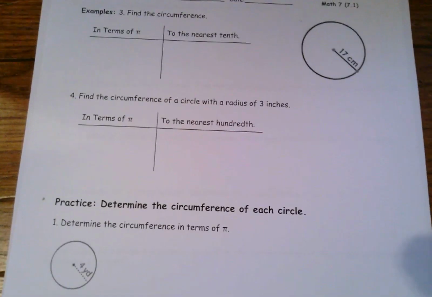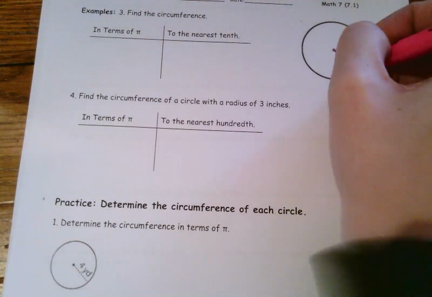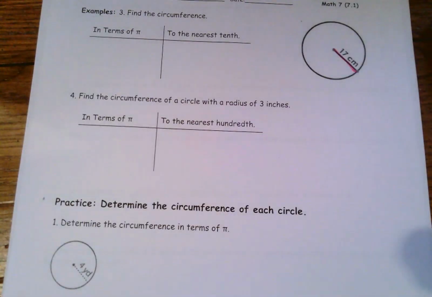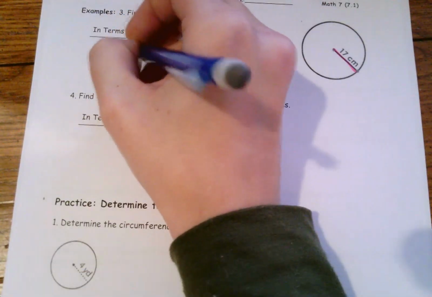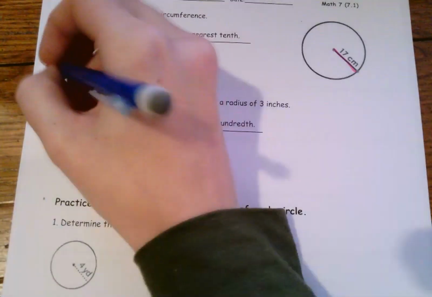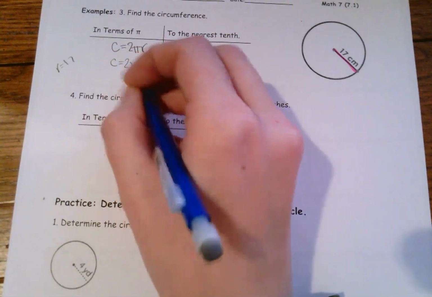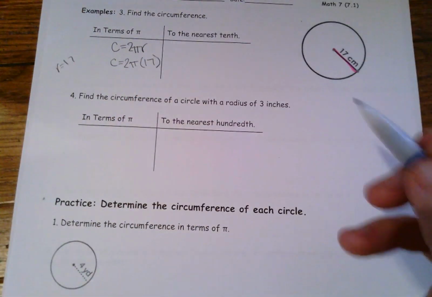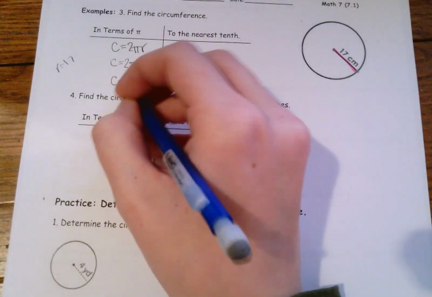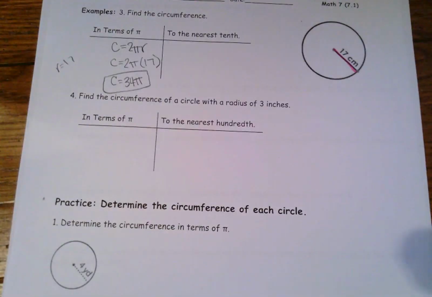So this one says find the circumference. Well, I'm given my radius here because I know that a radius is halfway across the circle. So when I'm singing my song, Twinkle, Twinkle, Little Star, circumference equals 2 pi r, I'm going to write that right here for my formula. So it's going to be circumference equals 2 pi r. So now my radius is 17, so I can plug that in for r. So I have circumference equals 2 pi times 17. Well, 17 times 2 is 34, so it's going to be circumference equals 34 pi. And because it says in terms of pi, that's all I have to do.